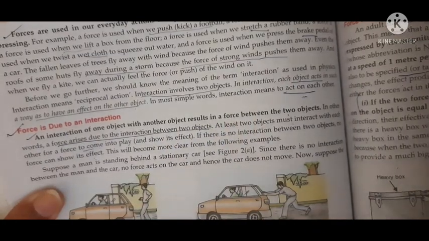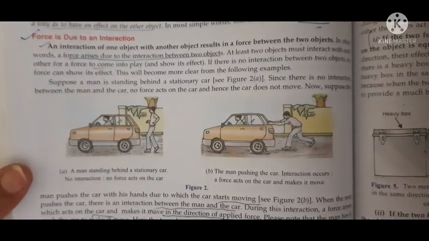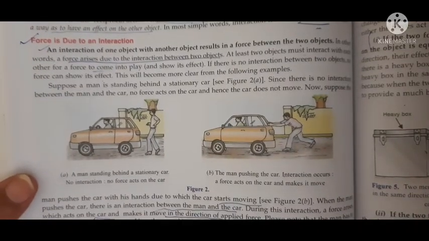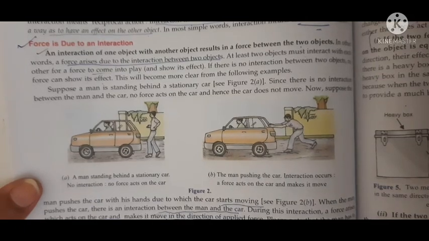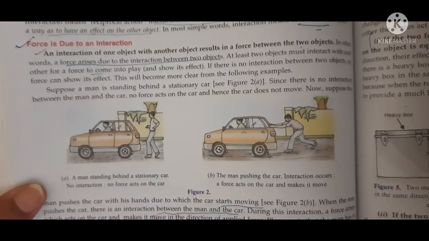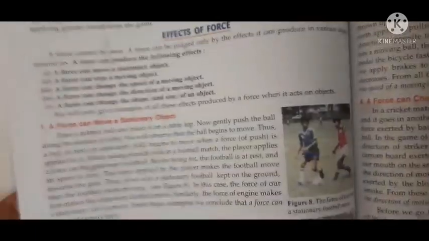Here three examples are given. So here they are interacting with each other. The two balls are interacting with each other. They are pushing each other. Here they are pulling each other. So that is force due to interaction.